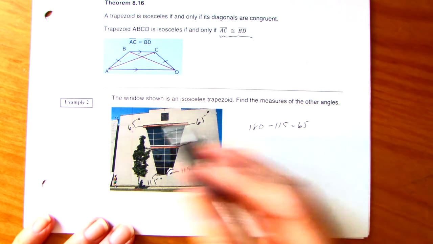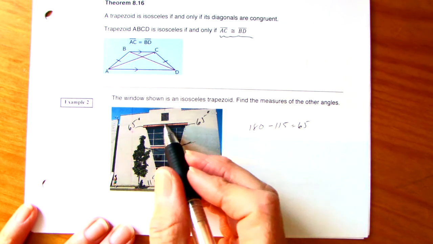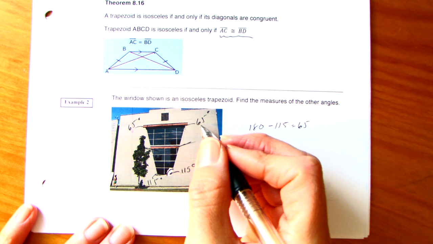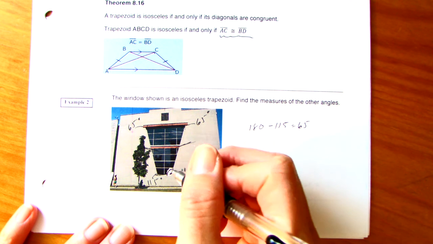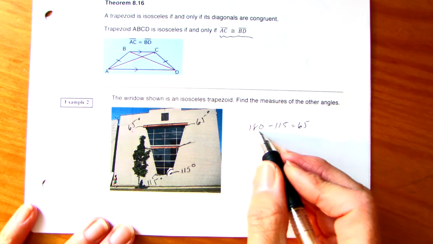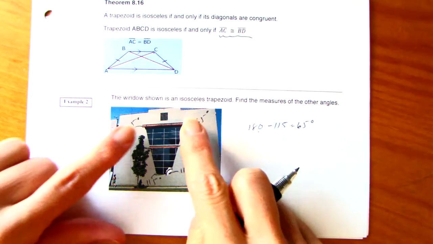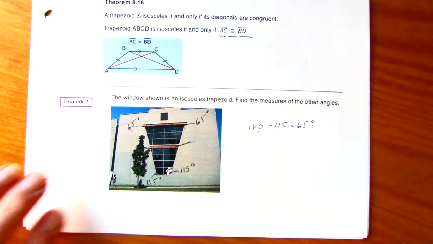I found out that these are 65 because, remember, here's my base, here's a base, and they are parallel. So that means these two angles are supplementary. They're same side interior. Supplementary means they have to add to 180, so if you take 115 away from that, you get 65. So that's why those two top angles are 65 degrees.